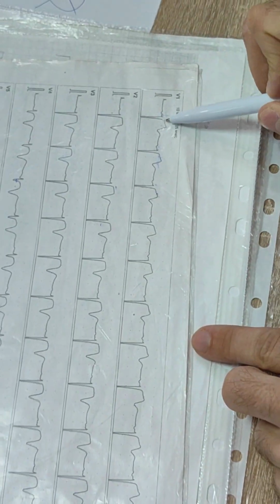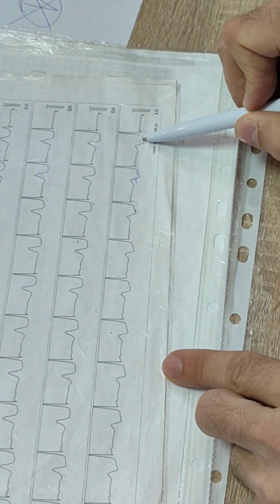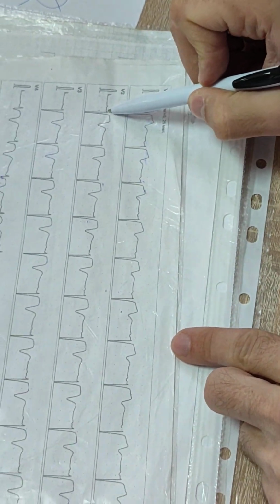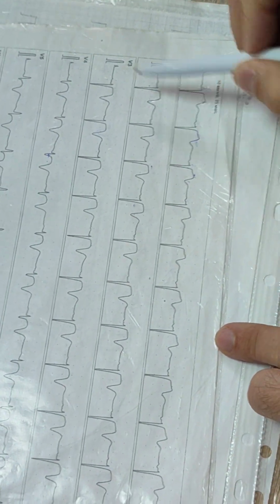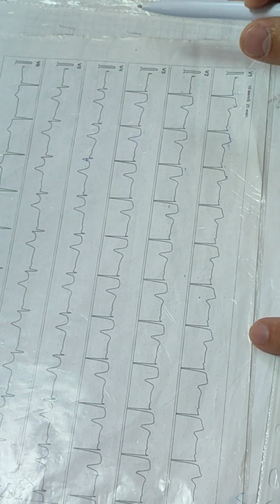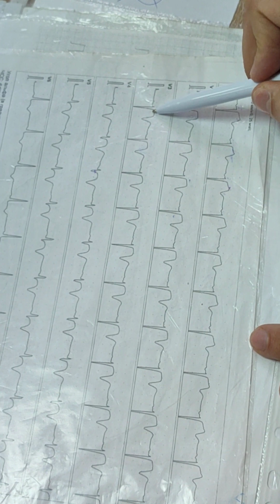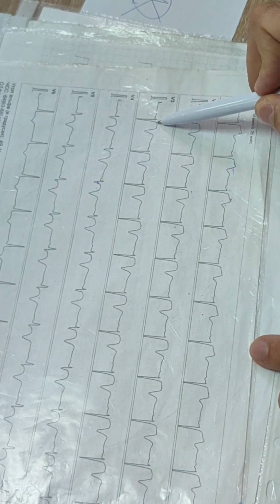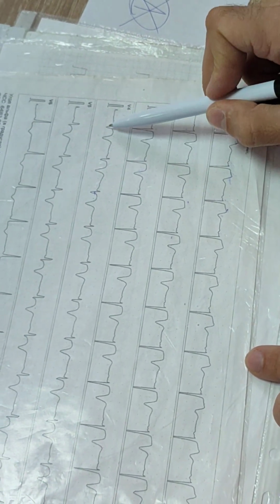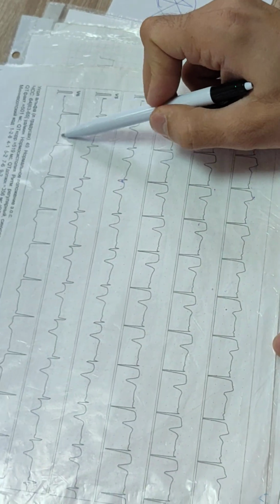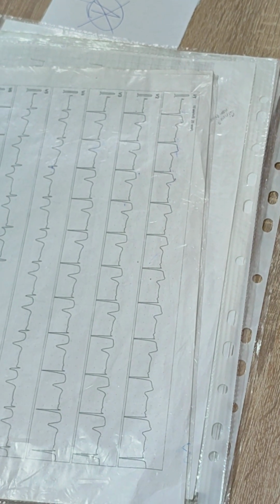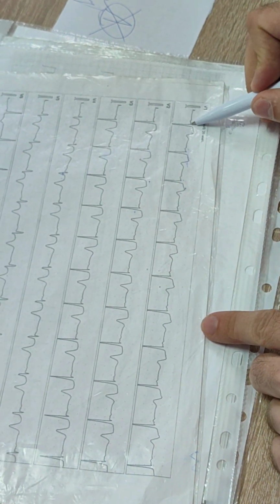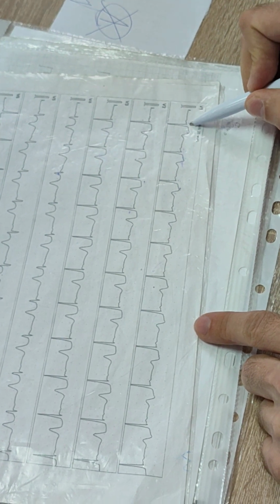V1, very small R wave, but R wave is present. Then S wave, elevation of ST, biphasic T. Next, R, S, elevation of ST, biphasic T, or practically negative T. Then R, S, elevated ST, negative T in the following leads. Is it myocardial infarction or not? No, because there is no Q wave. So no myocardial infarction. Q wave is before R wave.